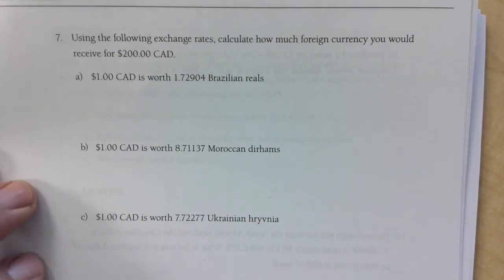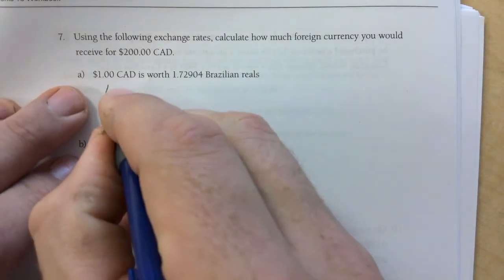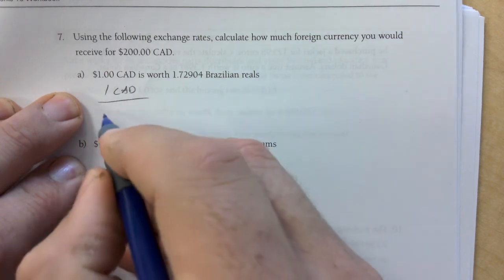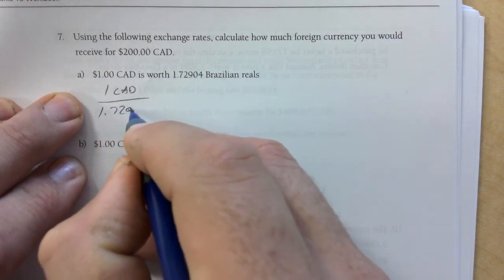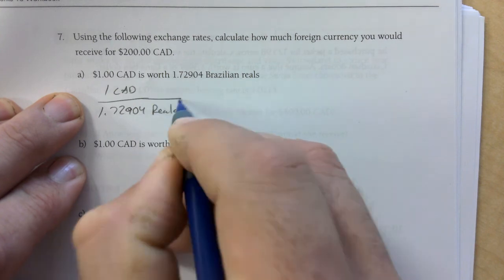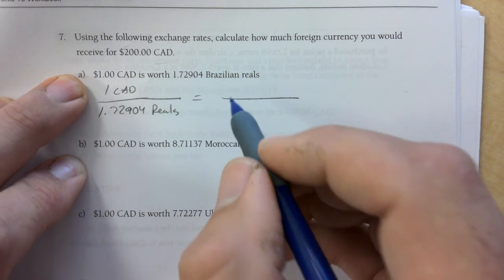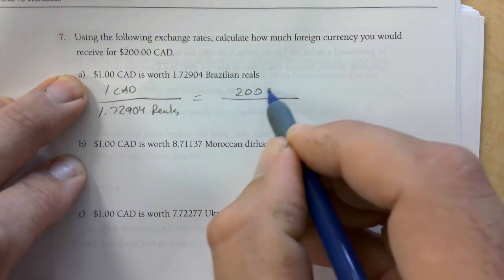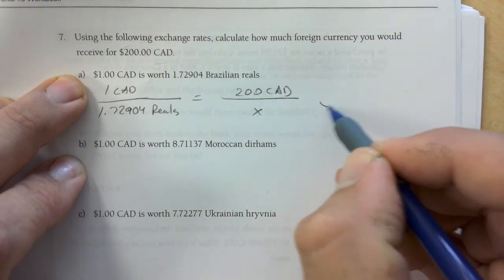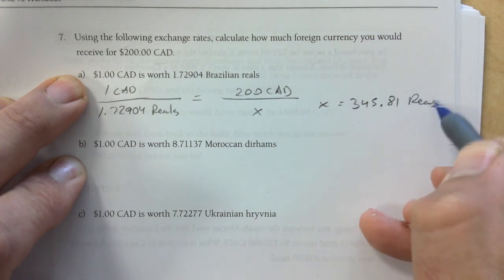Seven, next page. So this one, they tell you the exchange rate, and every time it's 200 Canadian that you're converting. So here it's 345.81.